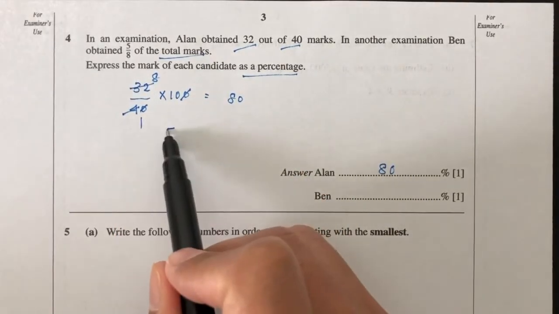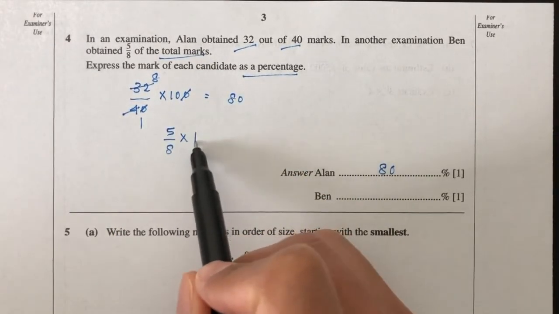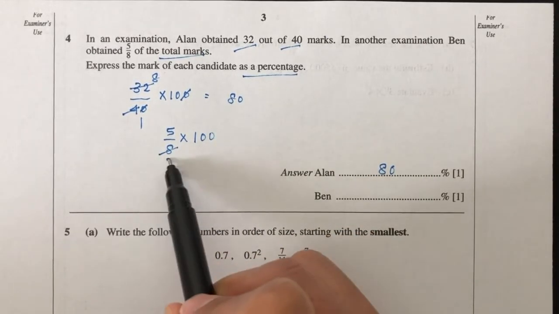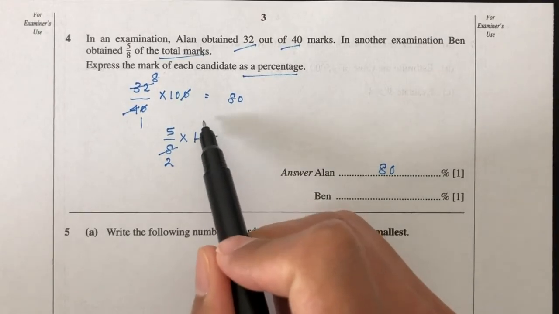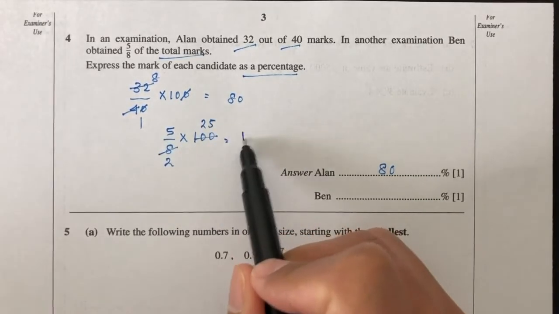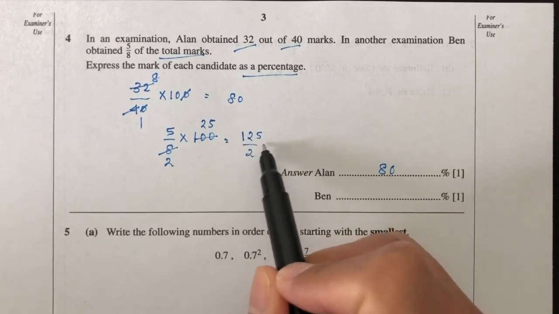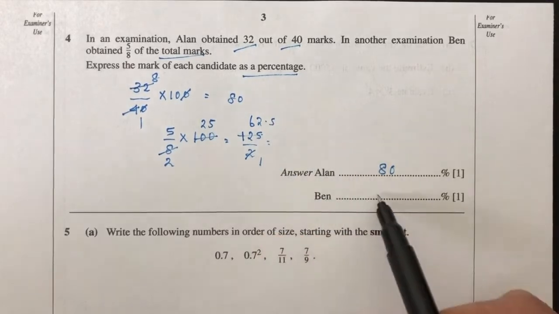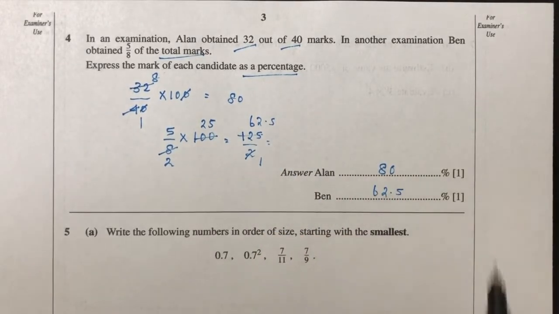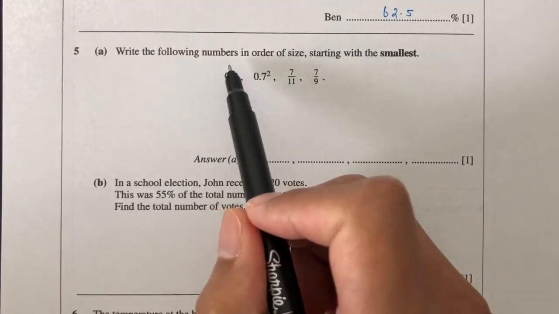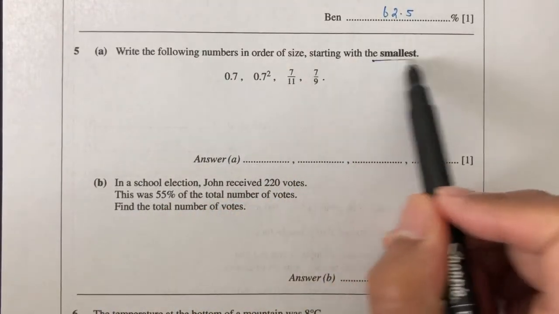And this one will be 5 over 8 times 100. So let's divide by 4. We will have 25. So 5 times 25 is 125. Divide by 2, that will be 62.5%. Now for question number 5, write the following numbers in order of size, starting with the smallest.